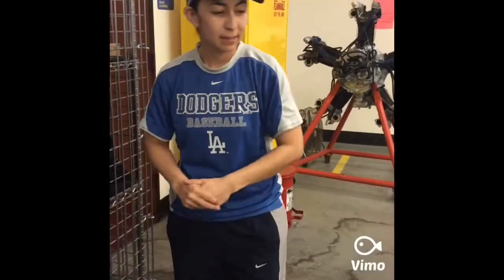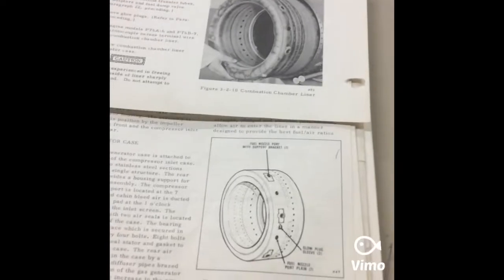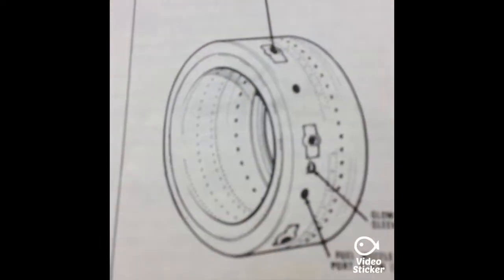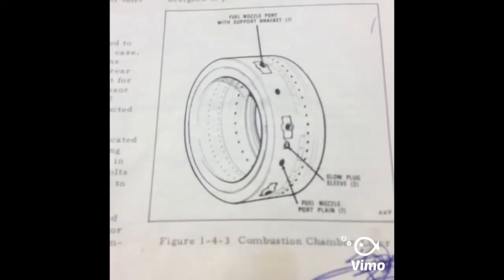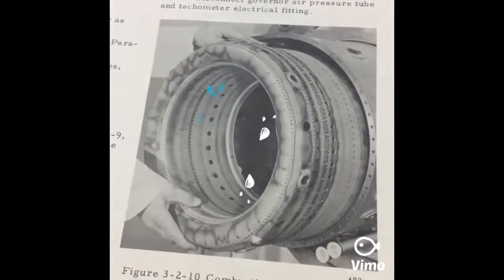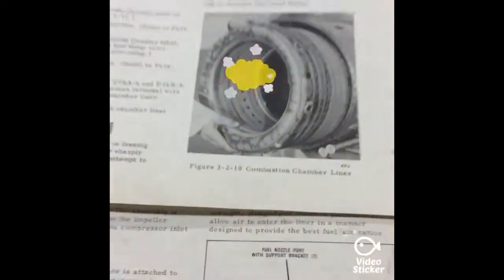So now that we talked about the combustion chamber, we're going to move on to the second section and talk about the combustion chamber liner. What is a combustion chamber liner? It's an annular type combustion liner, and it's a reverse flow type that consists of a primary of annular heat resistant steel to provide the best fuel-air ratios.